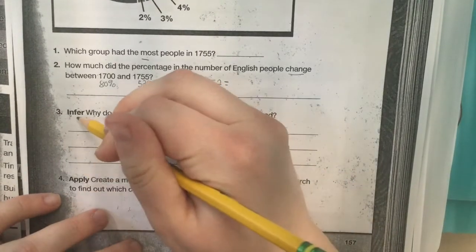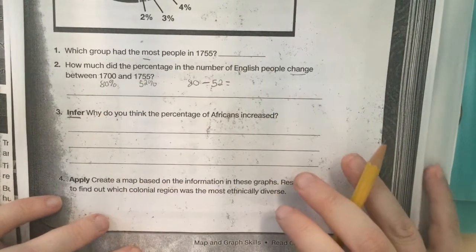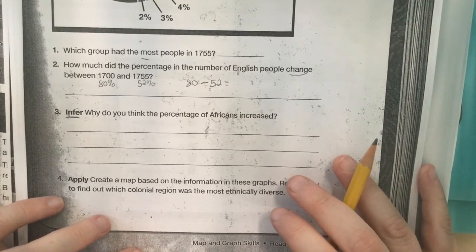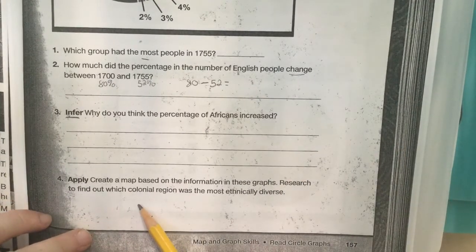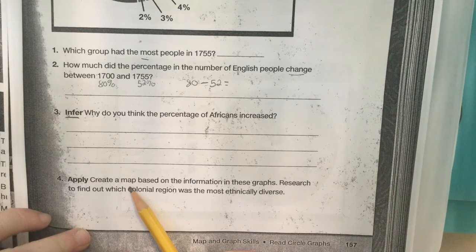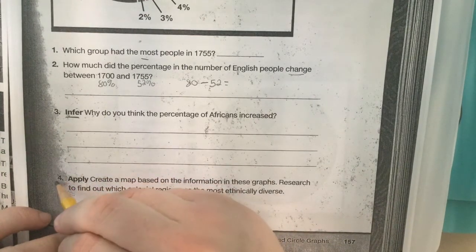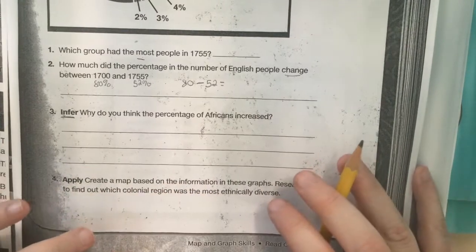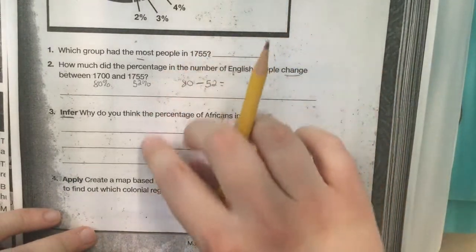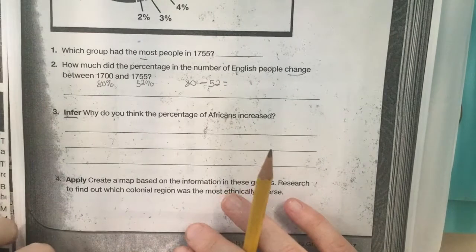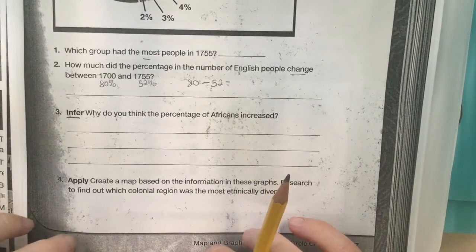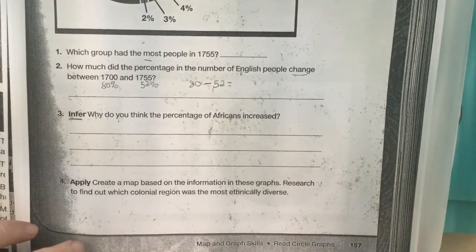Okay, but make sure you use your book so you can help infer. Okay, and the last one about creating a map you do not have to do. So you can go ahead and cross number 4 right off of your page. So you're doing 1, 2, and 3. For number 3, make sure you go back in the text and support your answer. Okay? Thank you. Good luck.